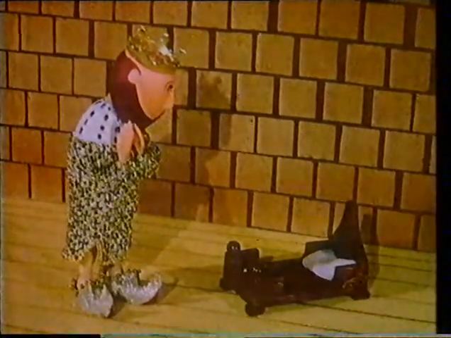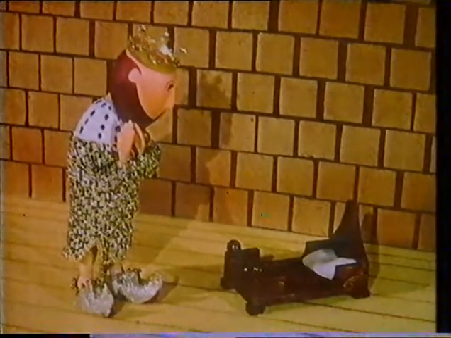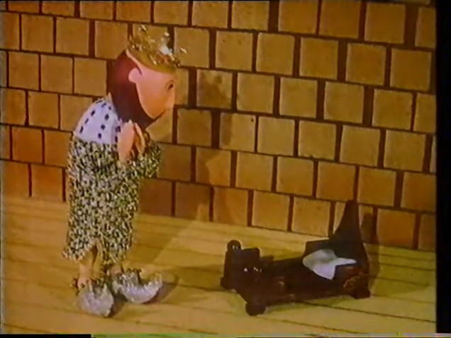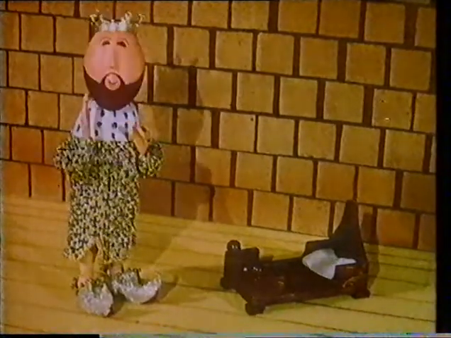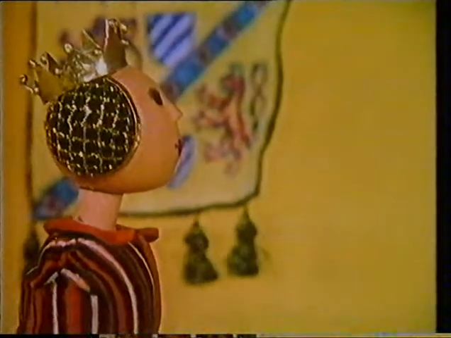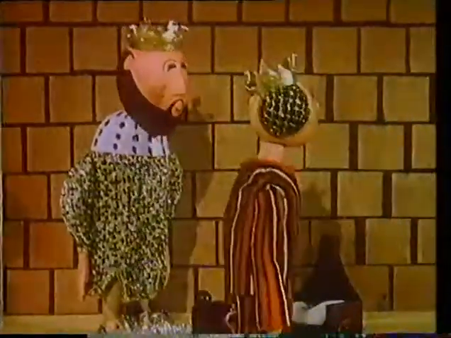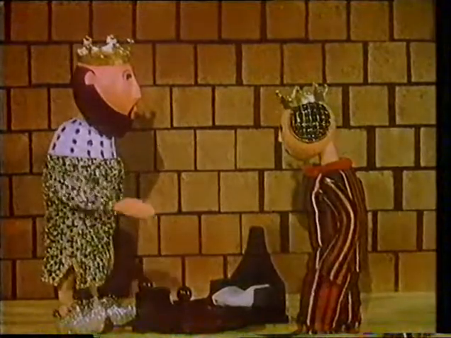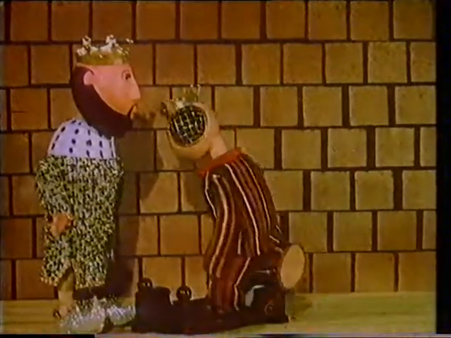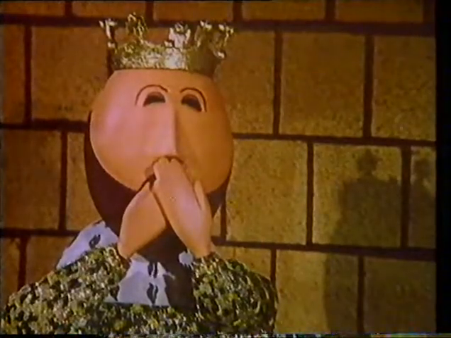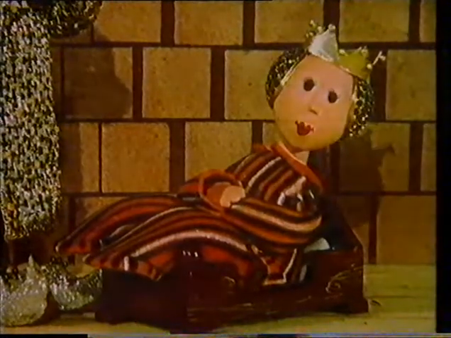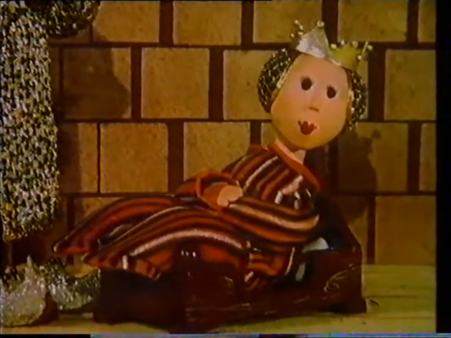When the king saw the bed, he thought it was beautiful. He couldn't wait for the queen's birthday. Instead, he called the queen at once and told her to put on her new pyjamas. Then he brought out the bed and told the queen to try it out. But the bed was much too small for the queen.